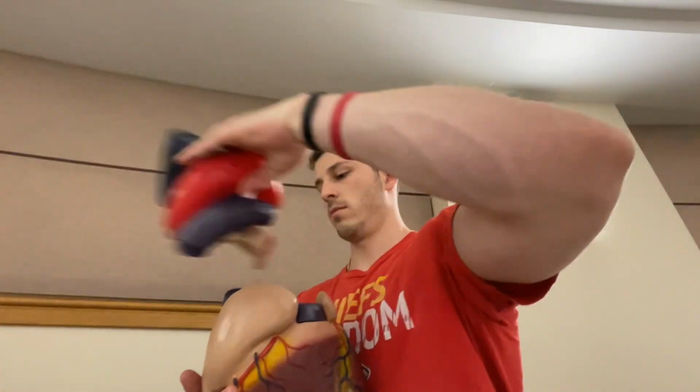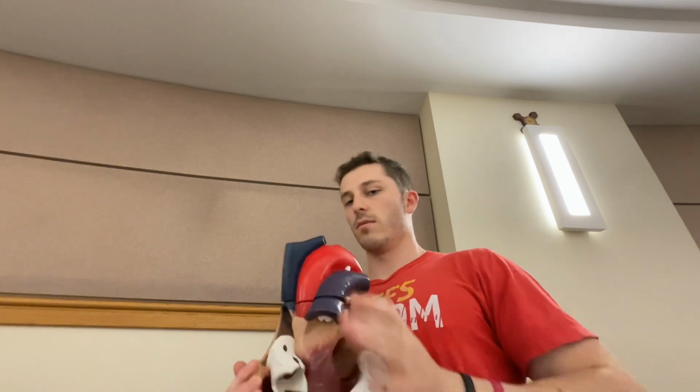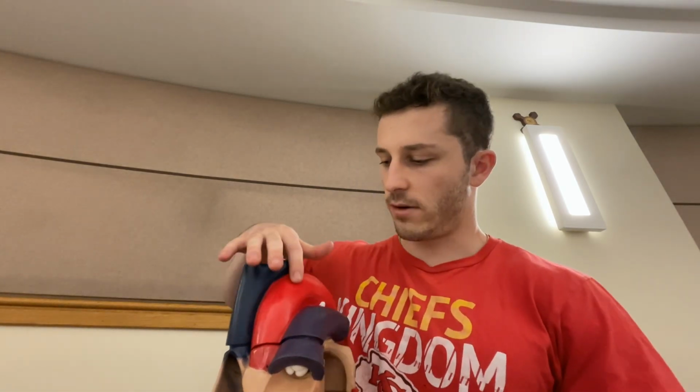So let's put this back on, remove this. I already listed it in the blood flow part, but again: superior vena cava, inferior vena cava, ascending aorta, aortic arch, pulmonary trunk, pulmonary artery, pulmonary veins, and the ligamentum arteriosum.